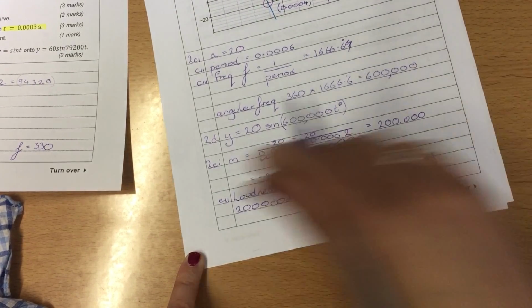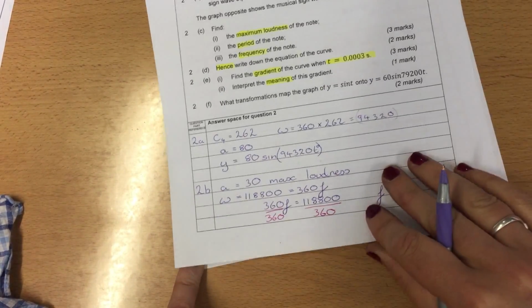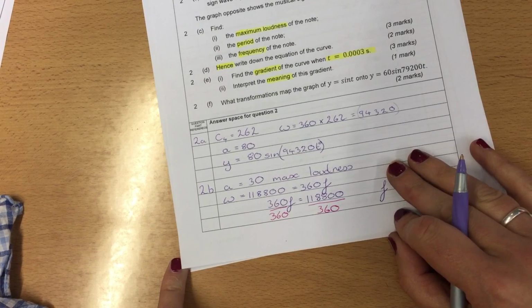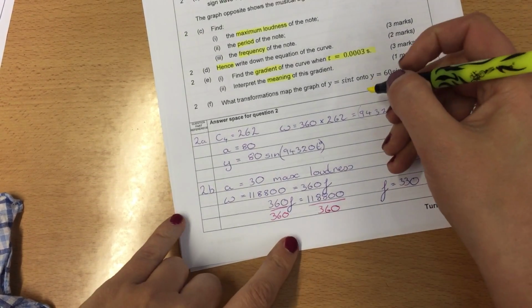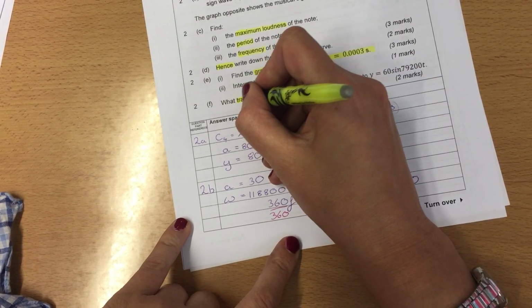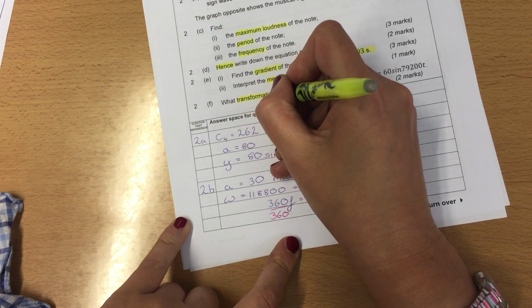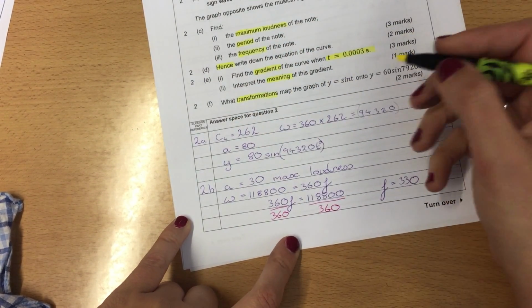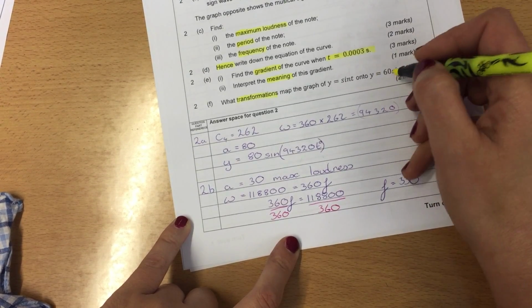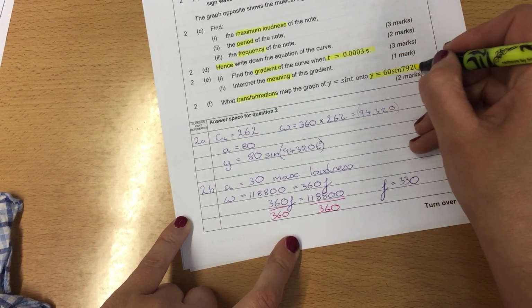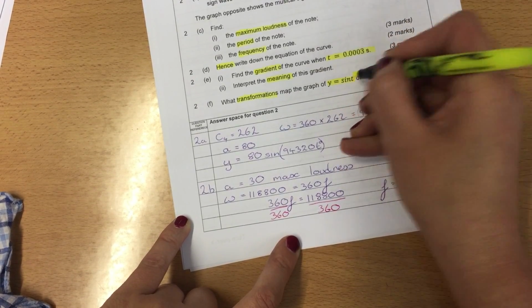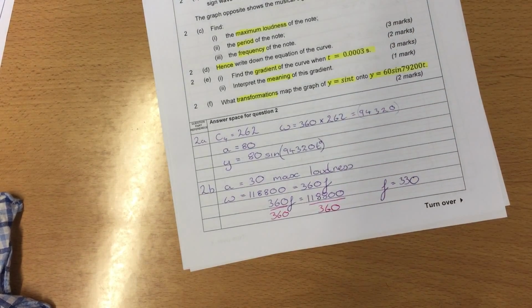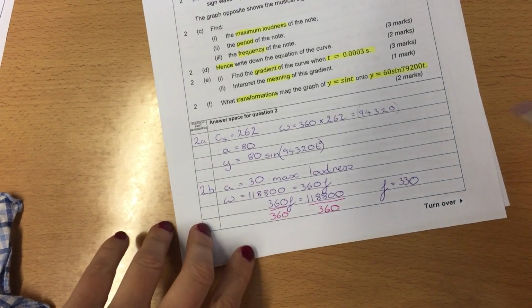Okay, so our last question is about transformations, and often they give you a slightly different equation for this. That's purely and simply because if you've made a mistake with working out your own equation, they don't want to penalise you twice. So we are looking at going from y equals sine t onto y equals 60.